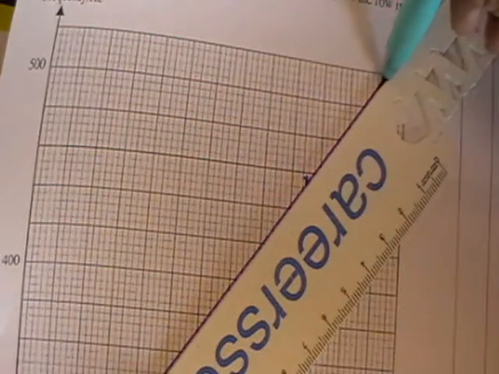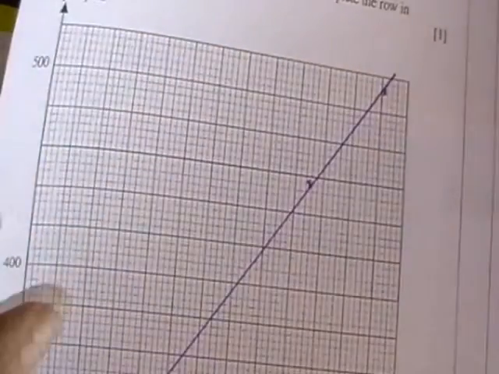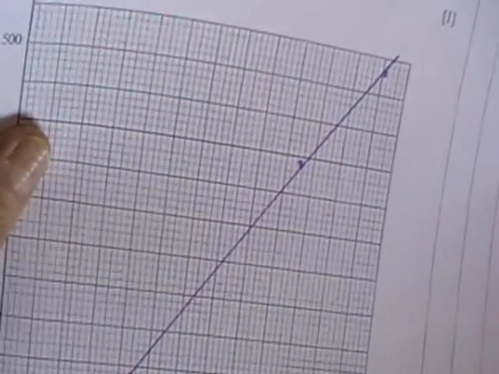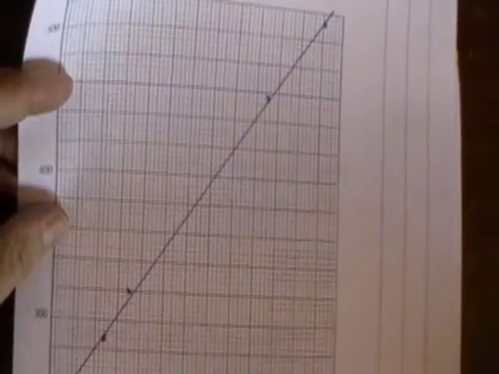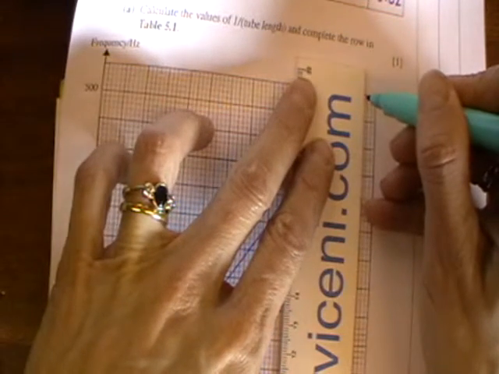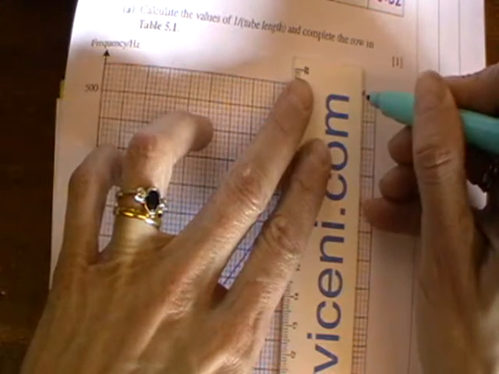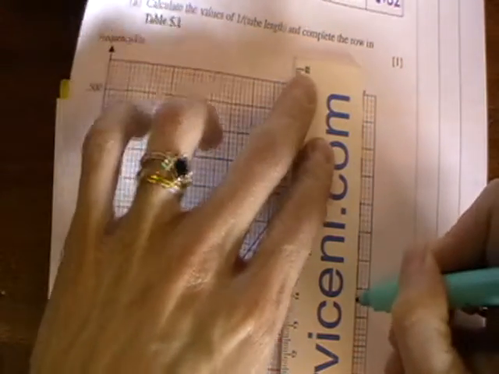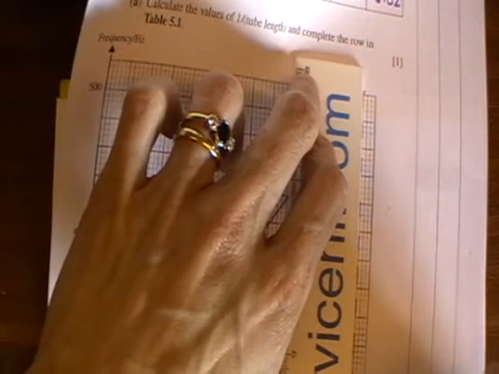And then we have to get the gradient of the graph. So I'll just scan out a wee bit so you can see this a bit better. And so the gradient of the graph, I'm going to go from about here over to there, which is 260.